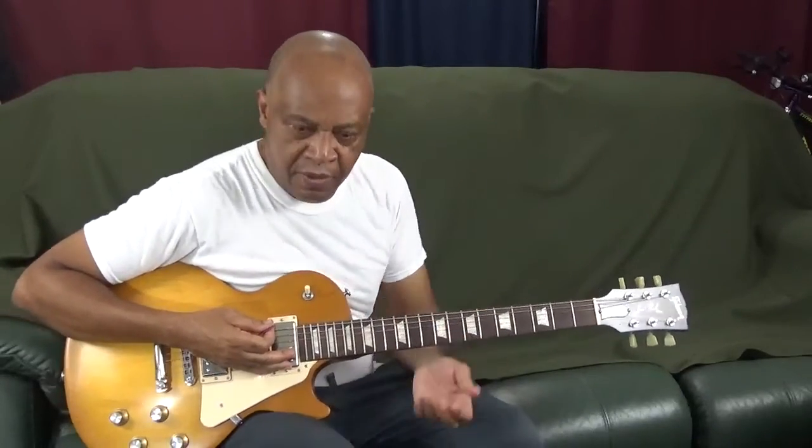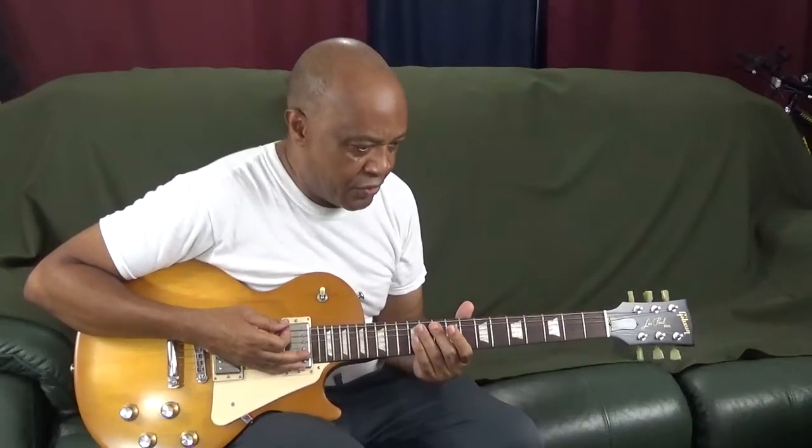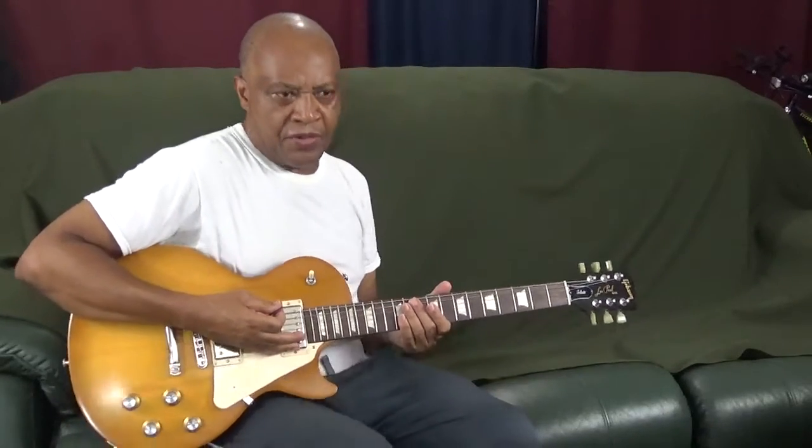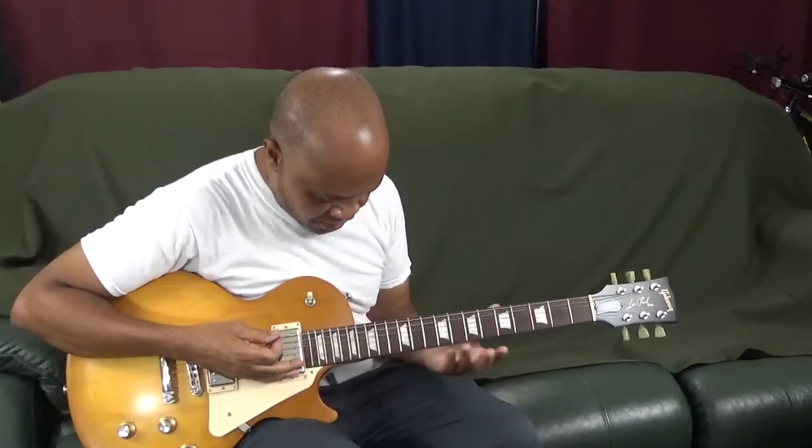Practicing pentatonic scales, and I'm using shapes and positions. So pentatonic scale, let's see. We have major pentatonic scale.